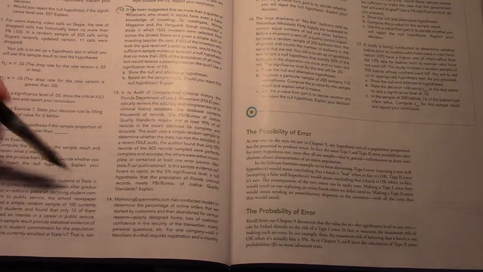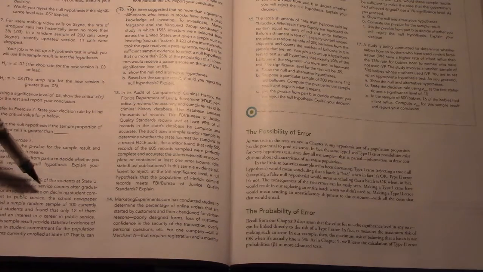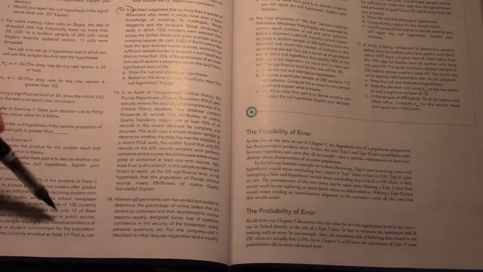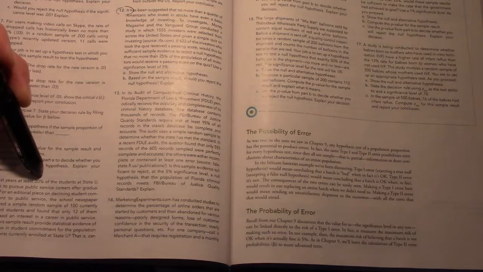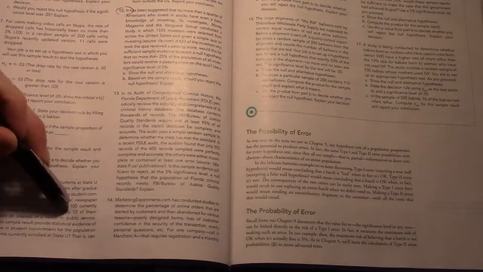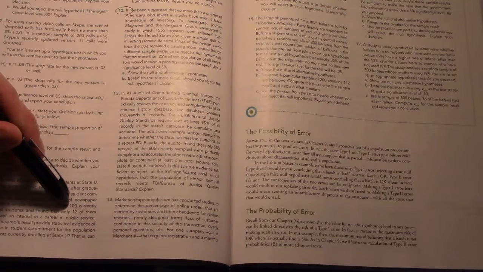So the question says, in the past years, at least 20% of students at State U chose to pursue public service careers after graduation. For an editorial piece on declining student commitment to public service, the school newspaper surveyed a simple random sample of 100 currently enrolled students and found that only 12 of them expressed an interest in a career in public service. So, past years, the assumption is 20% of students go into public service, but now we have evidence that maybe less than 20% go into public service.